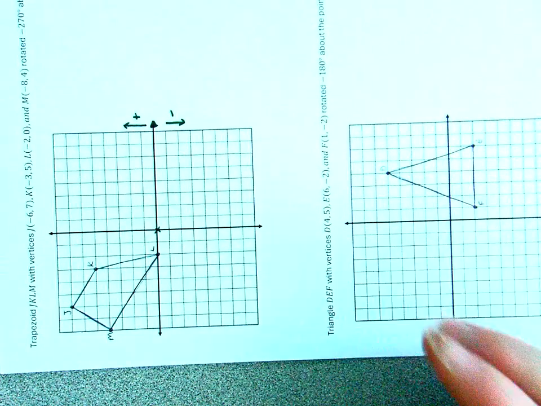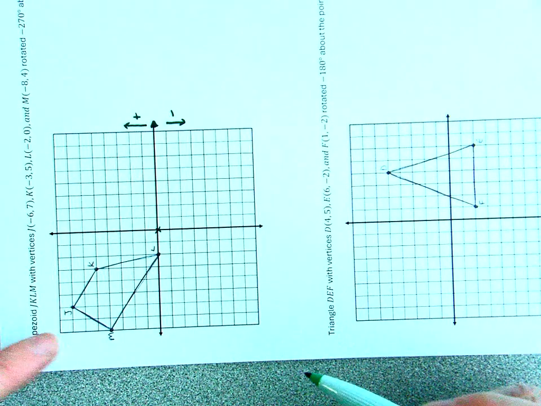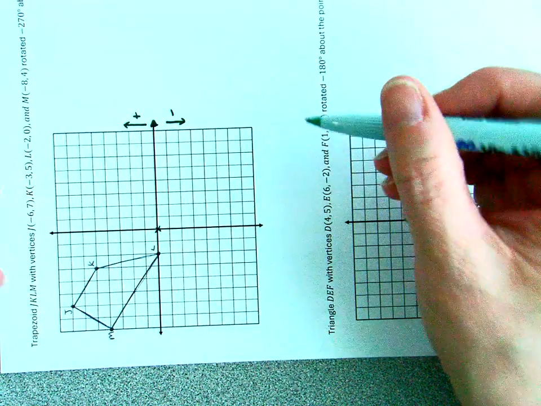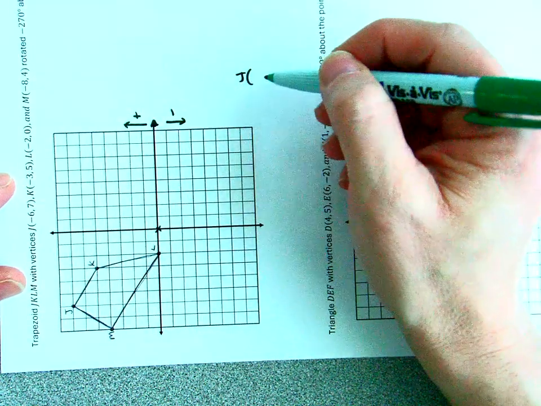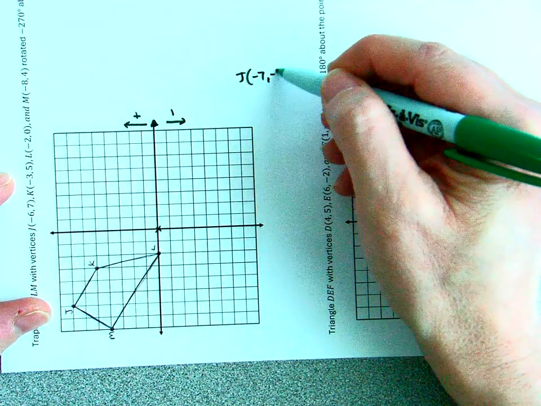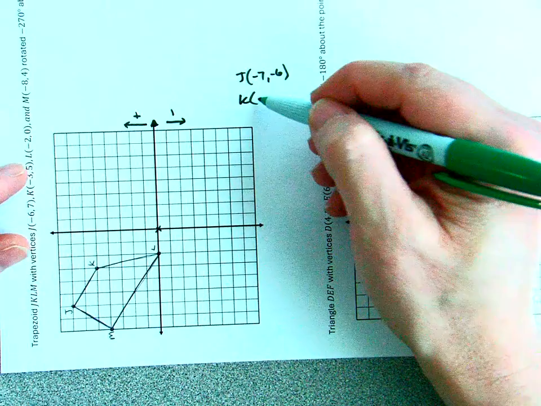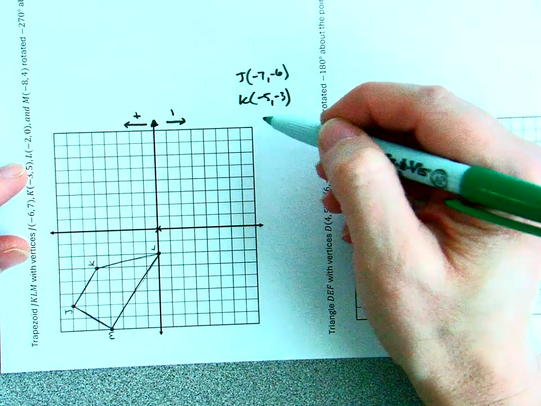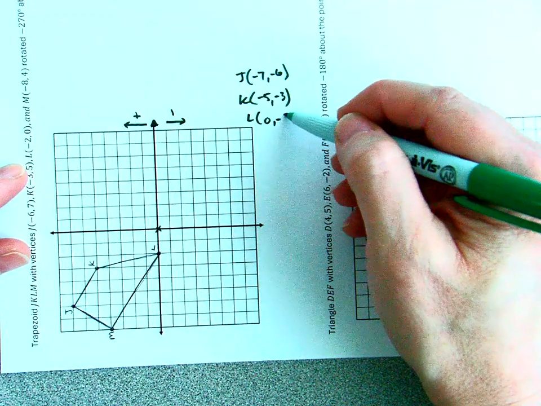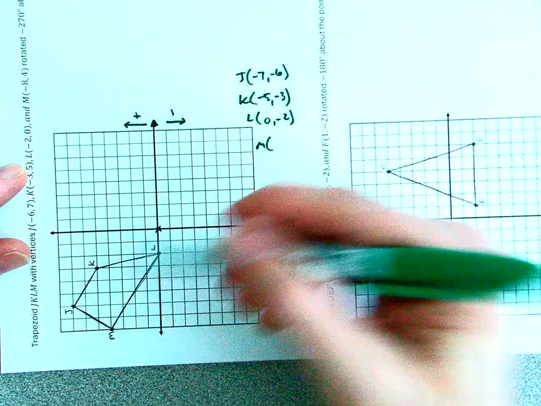And now, again, I'm looking at my answer, the image of this thing that has been rotated. So I'm again just going to jot these points down. So J is located where? -7, -6. Okay. What have we got? -5, -3, it looks like. L is 0, -2. And M is, what have we got? -4, -8.